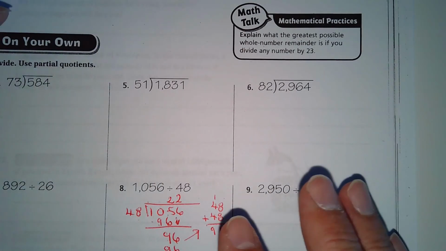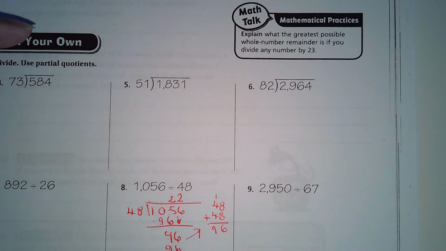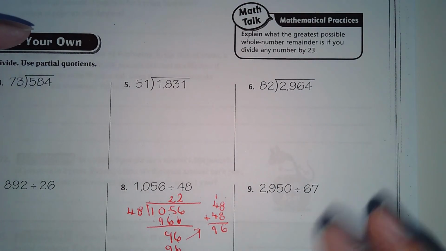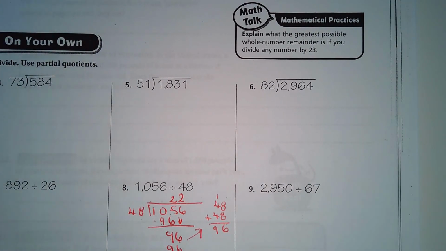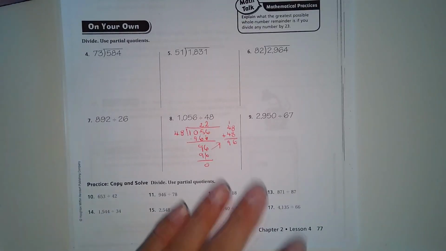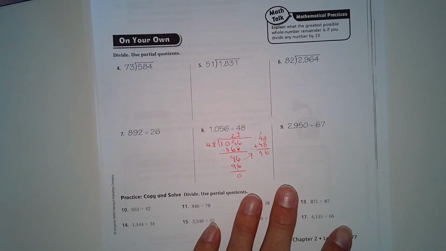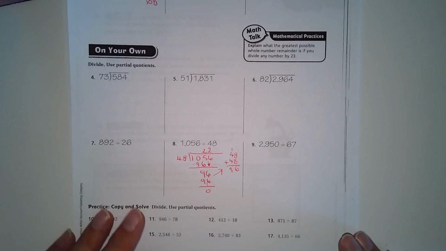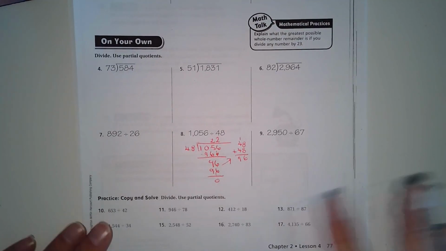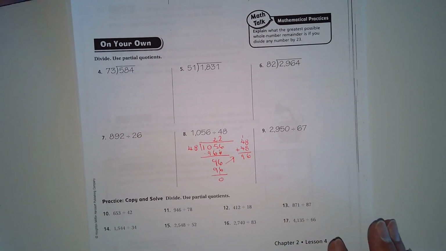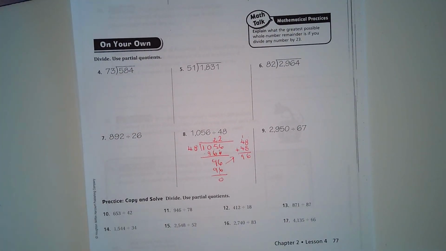I'm going to have you guys work on this today, right now. Then I'm going to let you guys work on it for a few minutes, and then we're going to go over some division rules, starting with 2s and 3s. But you guys go ahead and work on this right now, and I'll end this short video. It's only 8 minutes long.